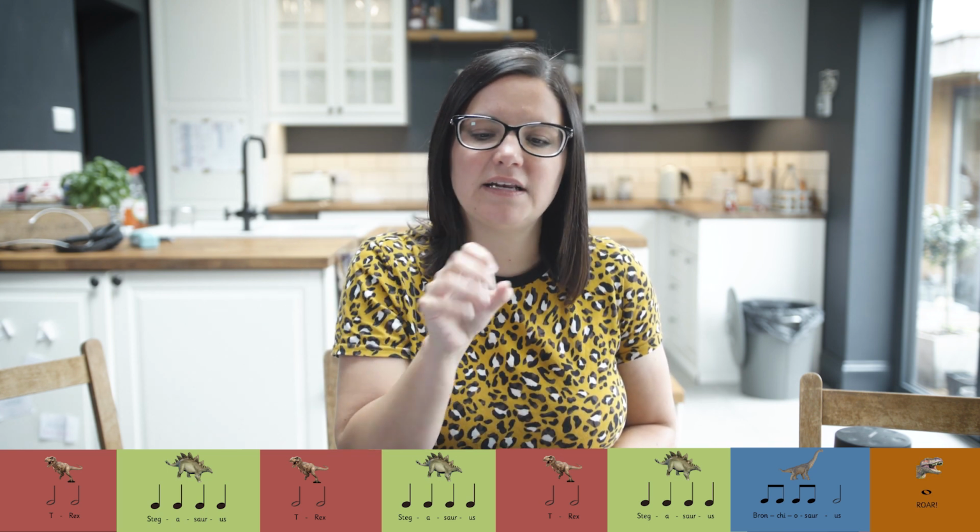And our ostinato in this rhythm, as you can see, have a look again, is T-Rex, Stegosaurus, T-Rex, Stegosaurus, T-Rex, Stegosaurus. There's our ostinato. But then there's two more on the end. Bronchiosaurus, roar! Okay, so we've got that ostinato at the beginning and through the middle, and then it just ends with a couple of different rhythms.